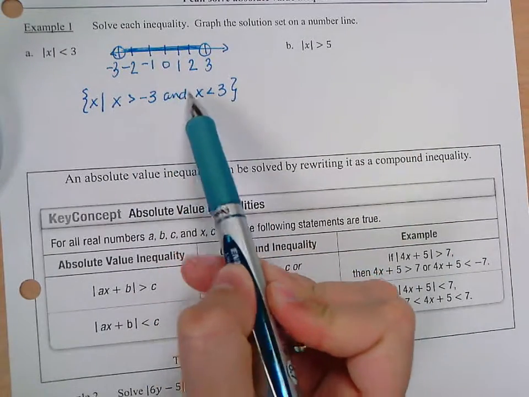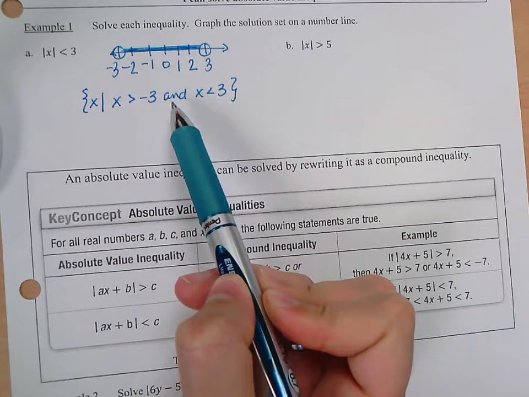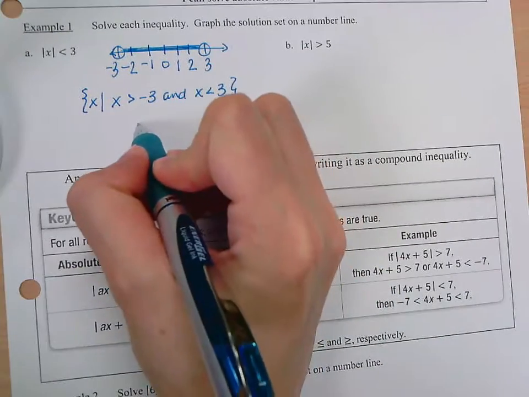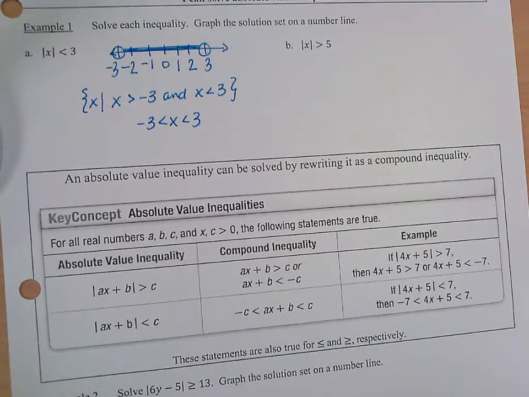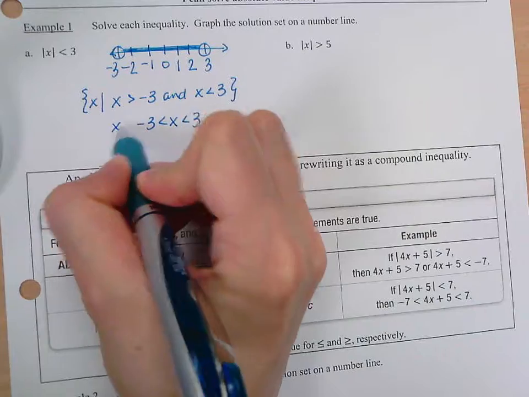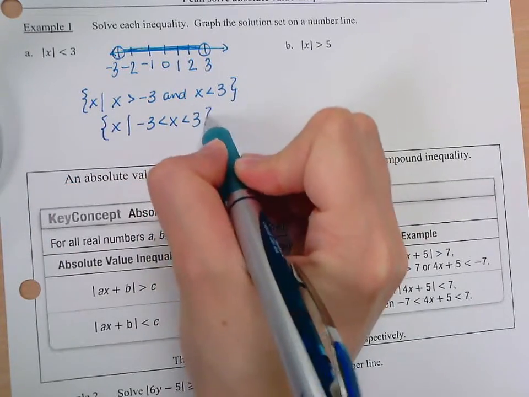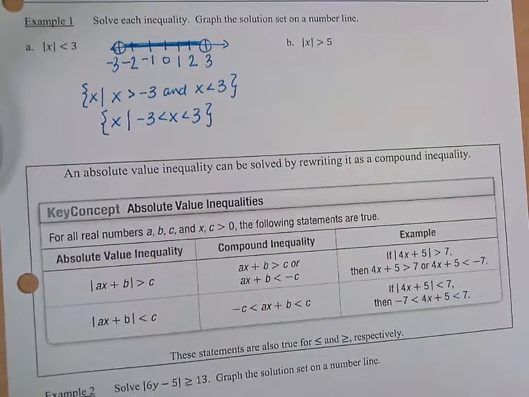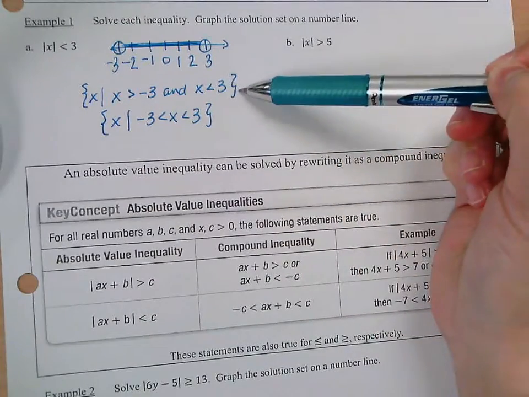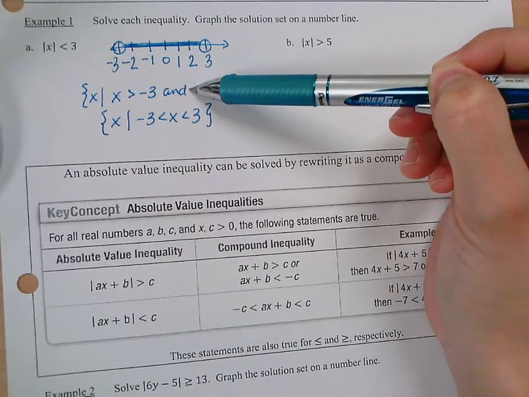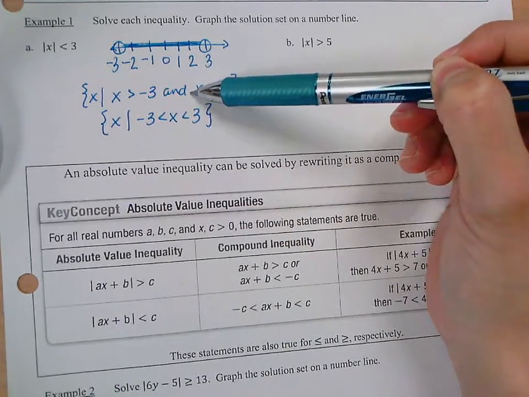We know if they're joined by and, we do have that condensed form, so you could also write it this way, that x is between -3 and +3. That'd be an alternate form to write it in. Okay, but the key here is we had an absolute value inequality. The solution set is a compound inequality, and this one is joined by and.